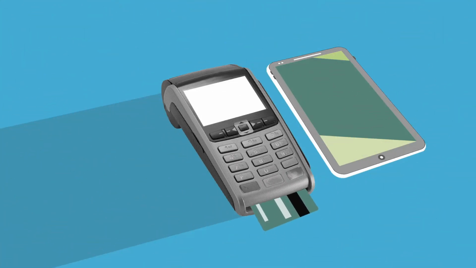Today, we will be showing you how to send money from PayPal to bank account using 3 main methods.